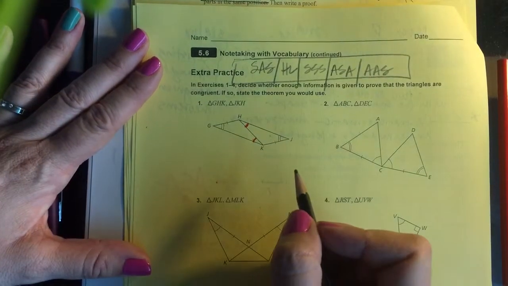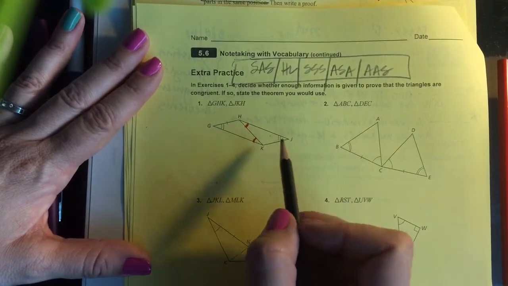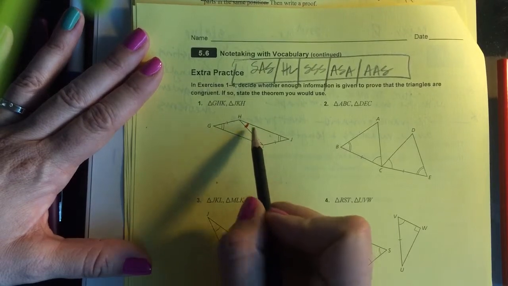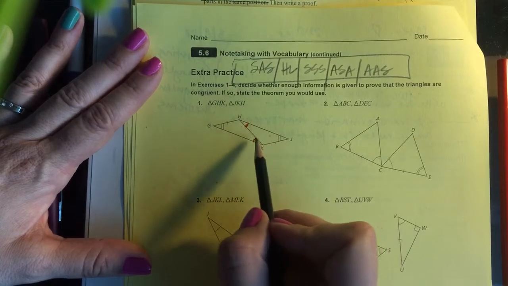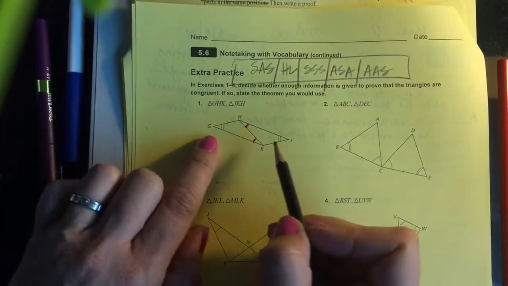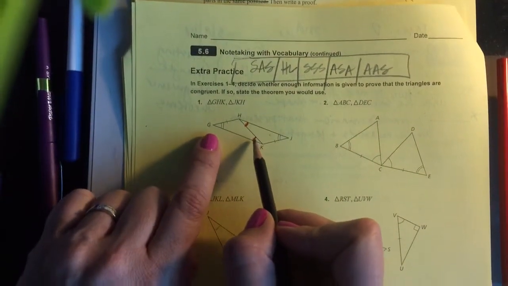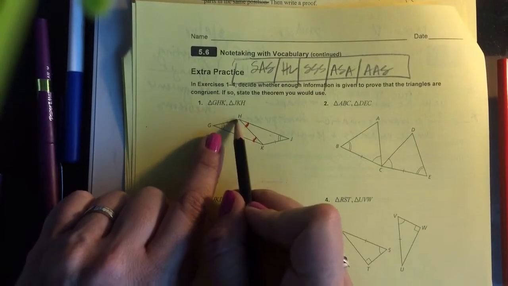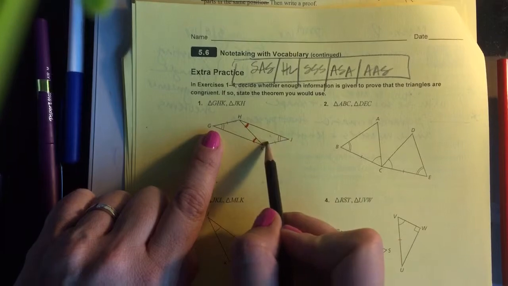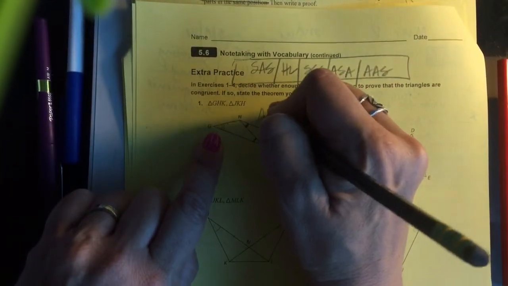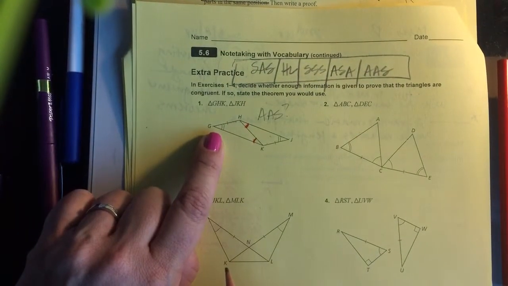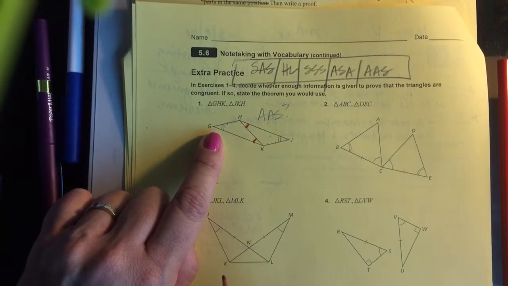Oh, I don't know. I feel like maybe it could be... You're saying A, angle. I don't think it's angle. I think it might be an angle, side. Angle, and then side, angle, side. I think it could be AAS. I'm just going to put that right there, but let's jot it down first.